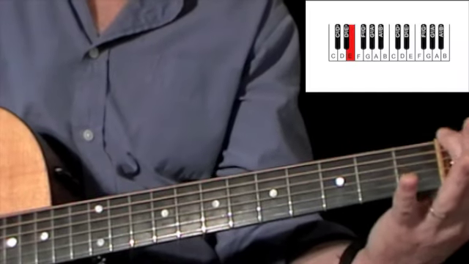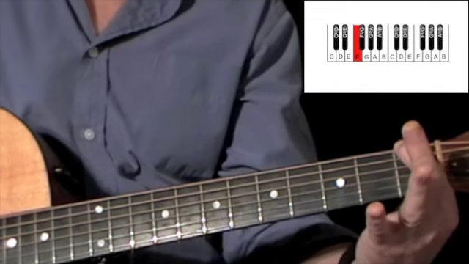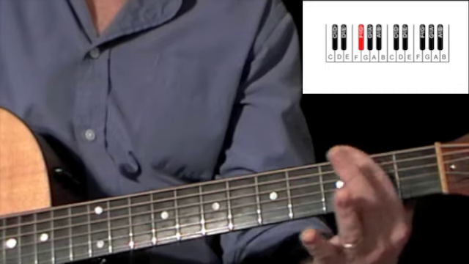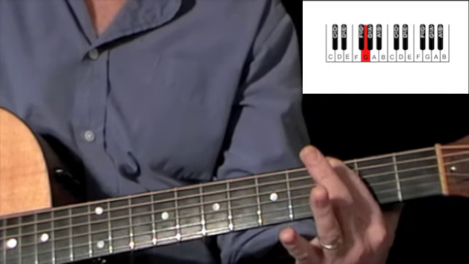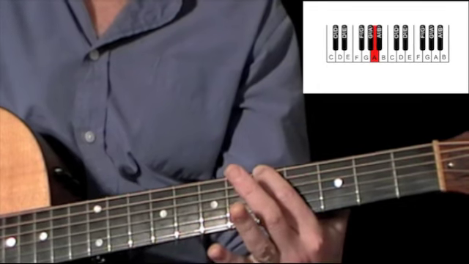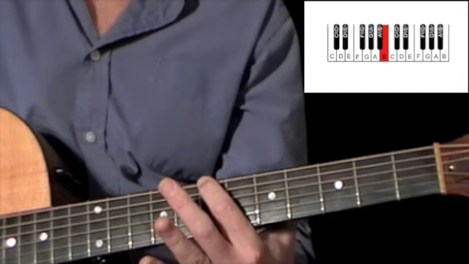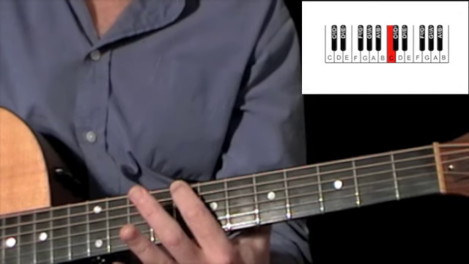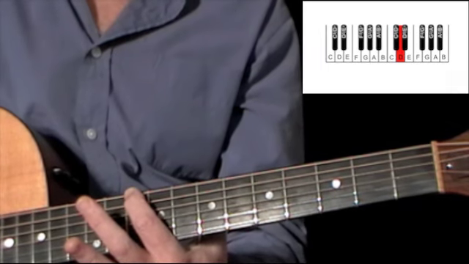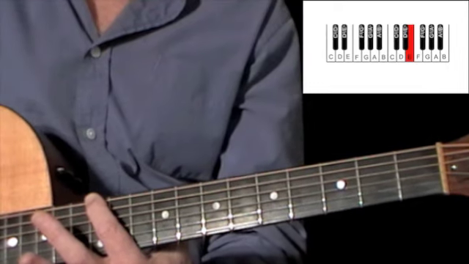So starting with the open E: E, F, F sharp, G, G sharp, A, A sharp, B, C, C sharp, D, D sharp, E.